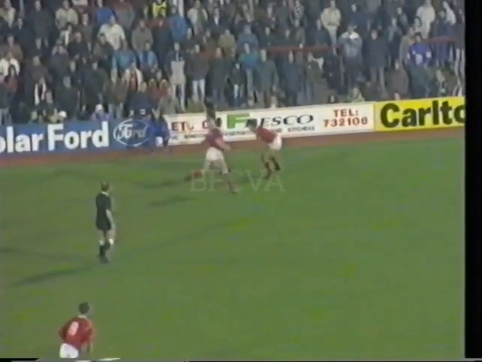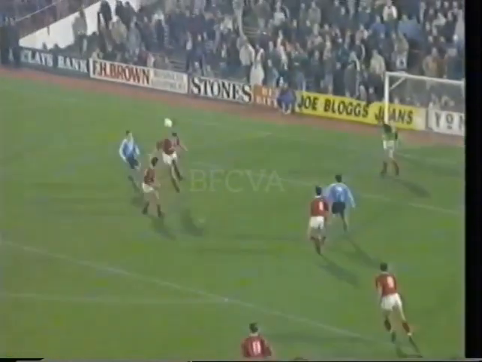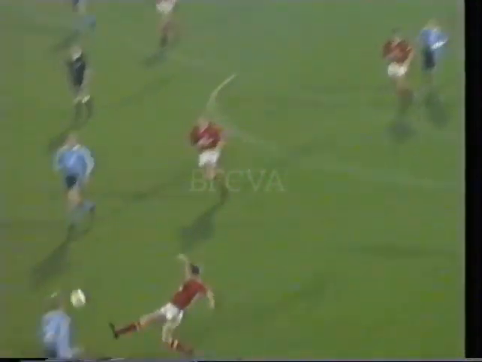Hendry to Slaven, back to Hendry. Wilkinson. And now it's Parkinson in a bit of room. Wide to Ripley. Cross comes in, headed away by Taggart.